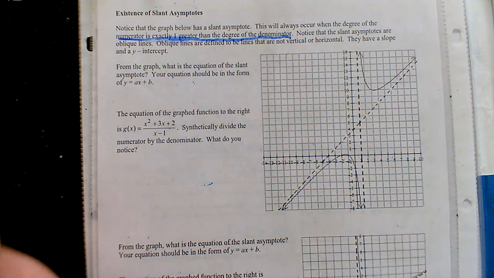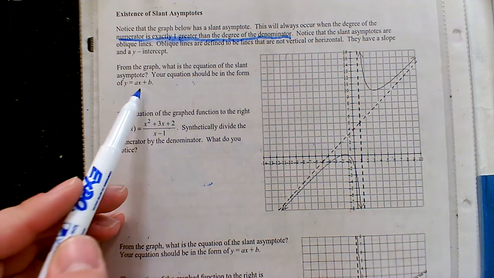Notice that the slant asymptotes are oblique lines. Oblique lines are defined to be lines that are not vertical or horizontal. They have a slope and a y-intercept. So I think it was maybe Marie that mentioned earlier, it's going to be of the form slope-intercept form, y equals mx plus b. In this case, they wrote it as y equals ax plus b.